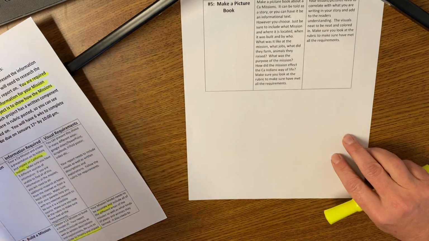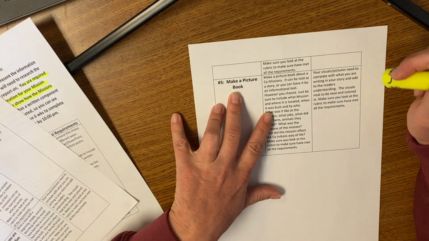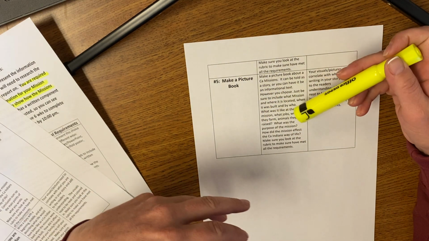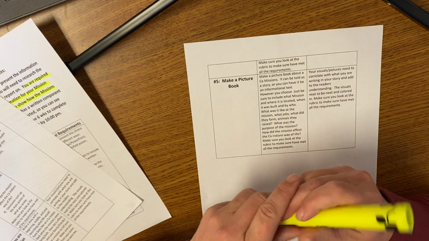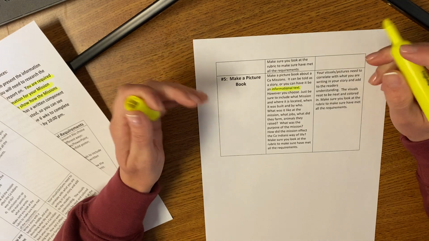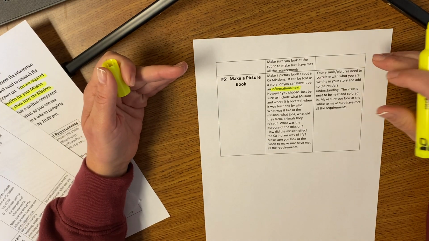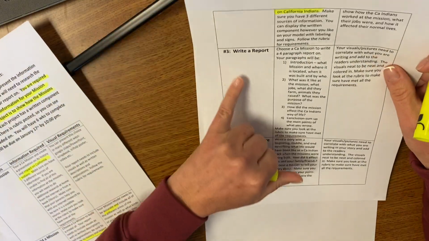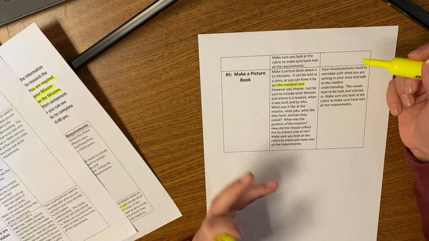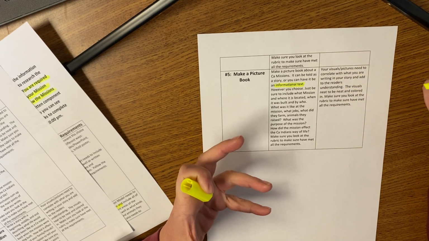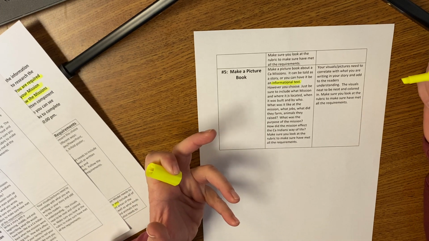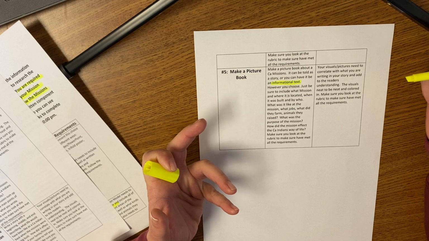And then the fifth option is to make a picture book. This does not have to be from the point of view of an Indian, okay? You can just make a picture book that could be just like an informational text, okay? It could just be giving the information and having pictures, kind of like writing your report, but doing it in a picture book style. Or you can just make up a story with the factual information about your mission and how it impacted the California Indians.